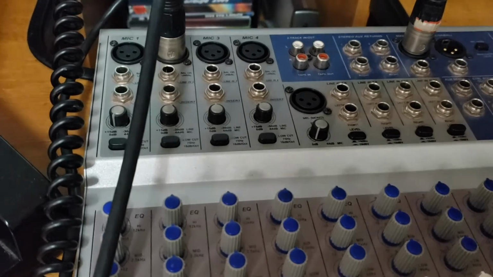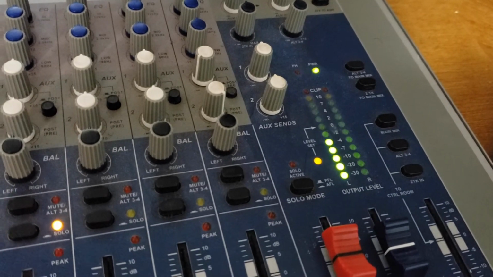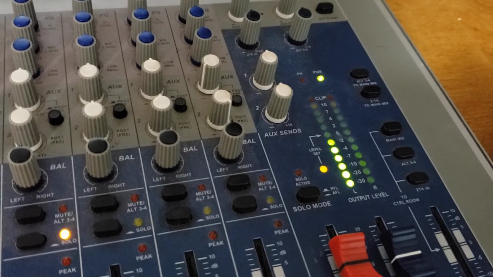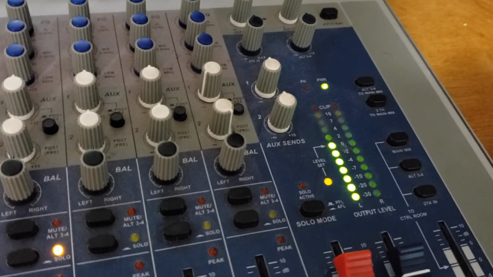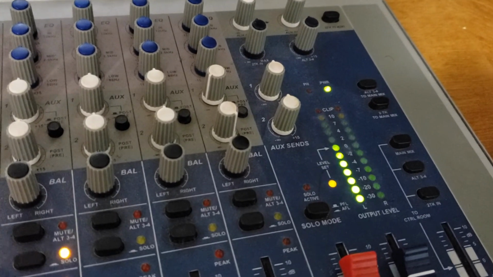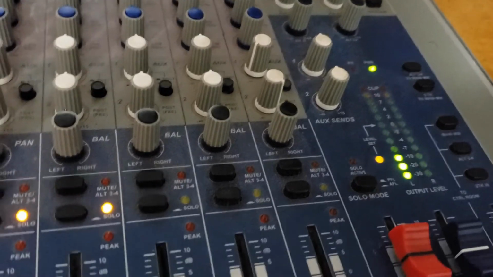Now I'm going to check my vocal line on my mixer, and you can see the green lights pop up when I talk. That shows that we are getting the signal and the mic is working fine. And make sure you hear it and also you see the green signal, and don't let it go to red, then it will be clipping. You don't want that, so keep it below the yellow light.